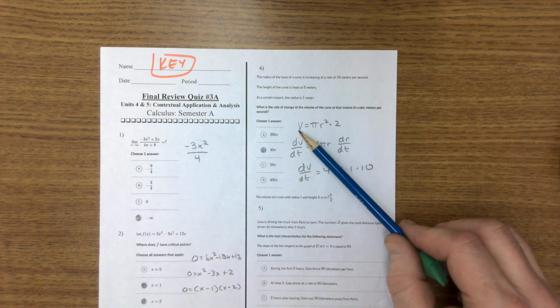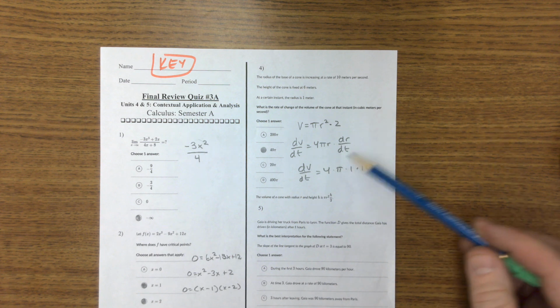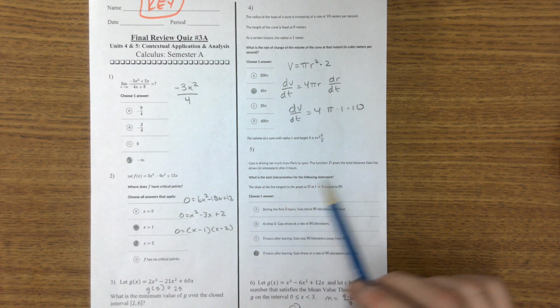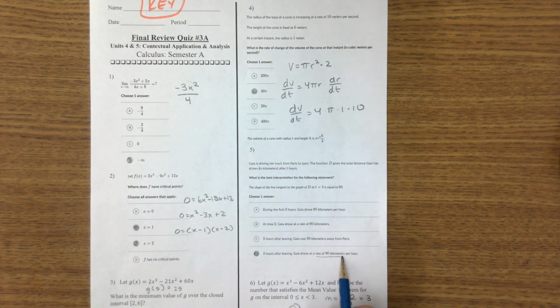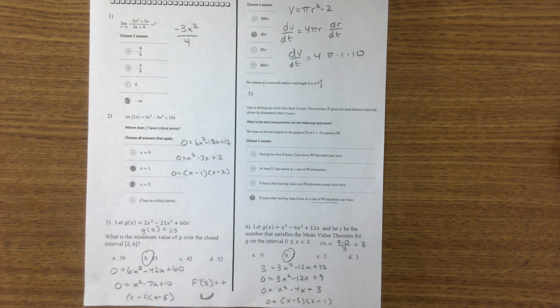On this one, we have the volume formula. Take the derivative, plug in what you know, solve for what you don't. Anytime you're talking about a tangent line, that is the rate. That's the rate of change. That is how a function is changing.